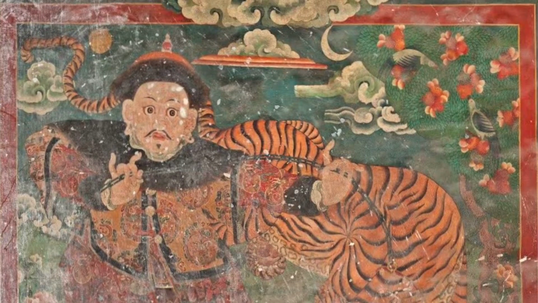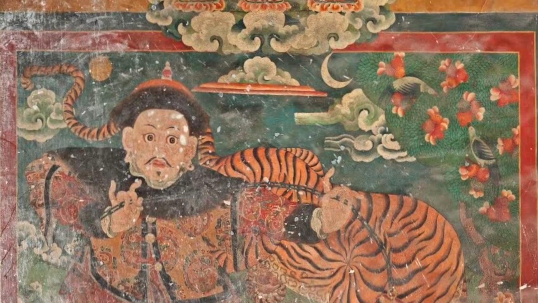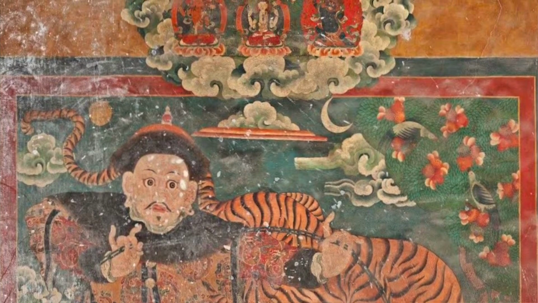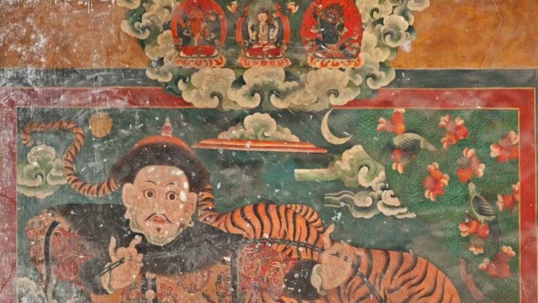So that's another interpretation, a very political interpretation. It is interesting to note that generally it's only Gelugpa monasteries that have the Mongolian and the tiger, and it is not generally found with any of the other traditions.